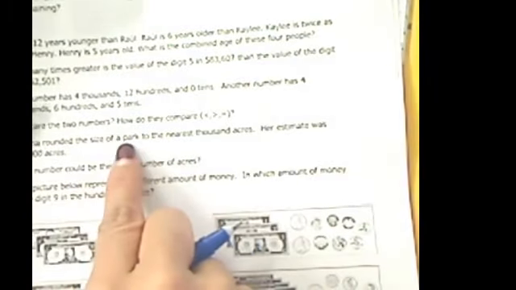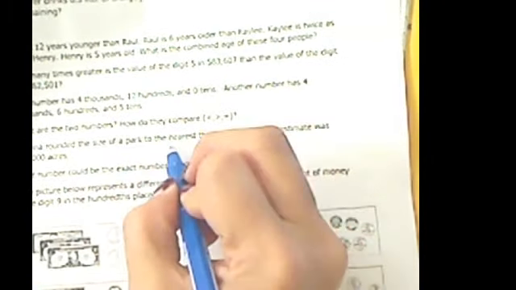Says here that she rounded to the nearest 1,000. So if we're trying to find out the exact number, we've got to find out what numbers would round to 276,000.